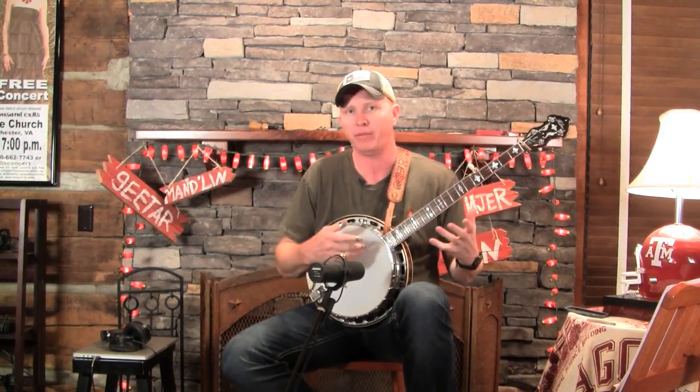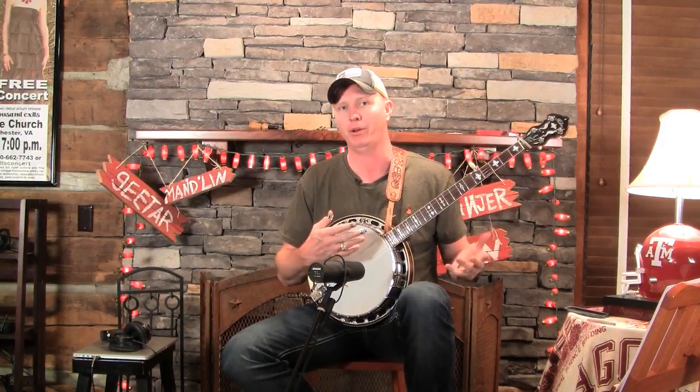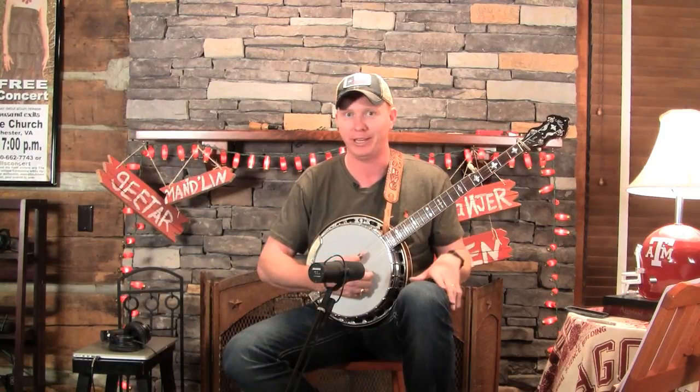We're in the key of A, but you'll notice that we don't have a capo on. That's part of the fun for today. We're going to play Cattle in the Cane, which is in the key of A, then it goes to A minor, but we're doing it completely melodic and completely in open G tuning. Nothing crazy, no funny business here on this banjo. This is a lot of fun.